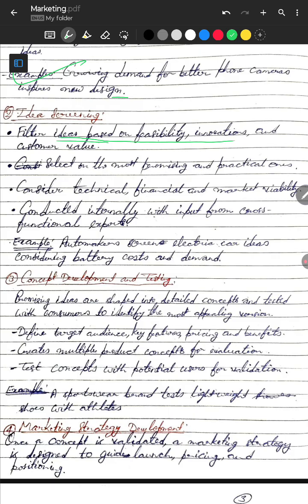The marketing department may give a view on whether the given idea is able to provide a product so that the customer's problem can be solved or not. In this way, experts from different departments can conduct idea screening.